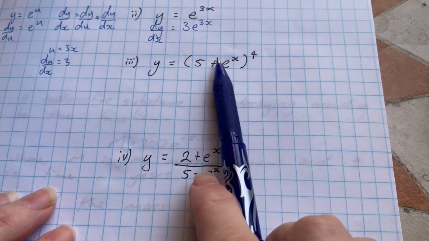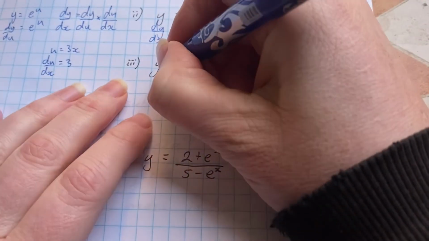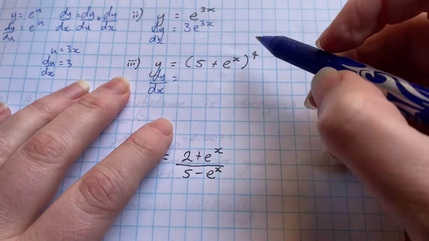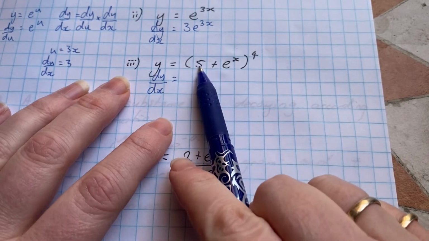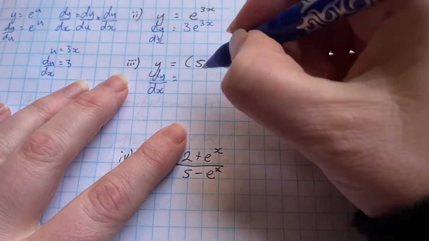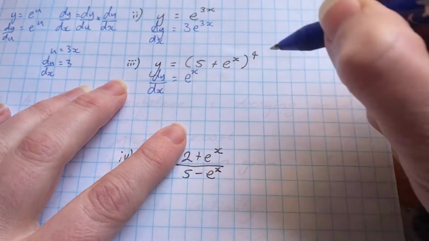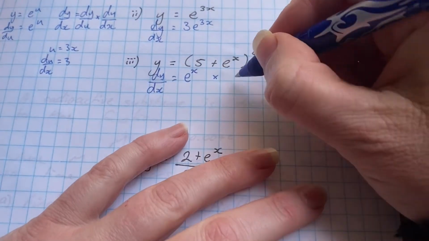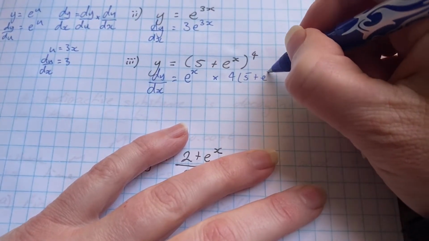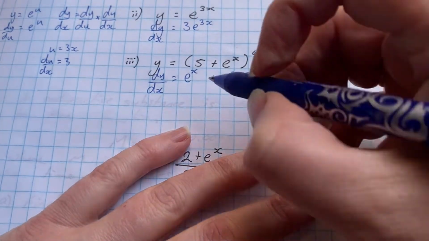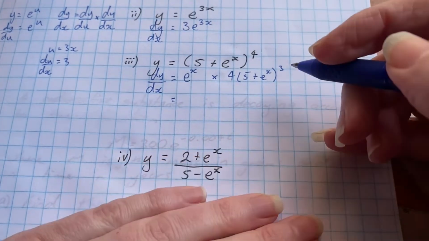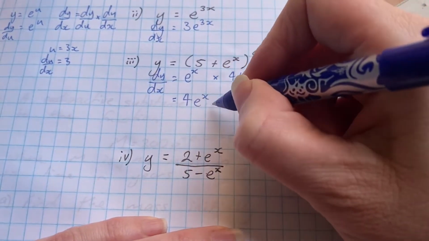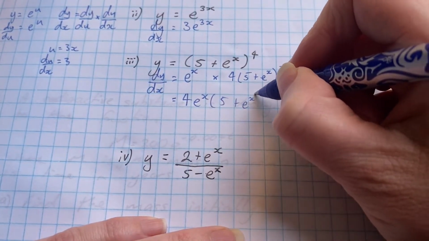Okay, this third example is a chain rule again. So I'm just going to say derivative of the inside times derivative of the outside. So derivative of the inside, 5 differentiates to 0, e to the x differentiates to e to the x. So derivative of the inside is e to the x. And that's multiplied by the derivative of the outside, which is where we just bring the power down, we rewrite the brackets and we reduce the power by 1. Now, as a final answer, and you can go straight to this final answer if you want to, I would write the 4 first. So the 4 out the front, then the e to the x, then the 5 plus e to the x, and then the power.